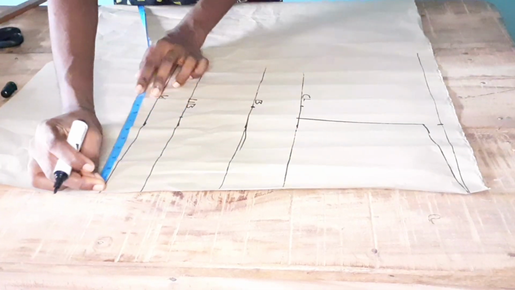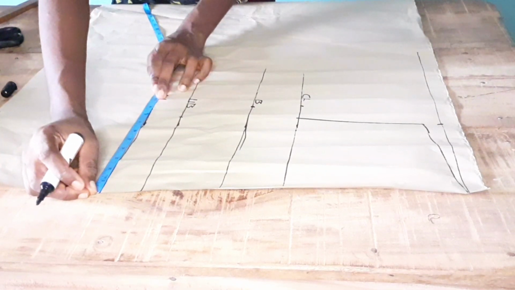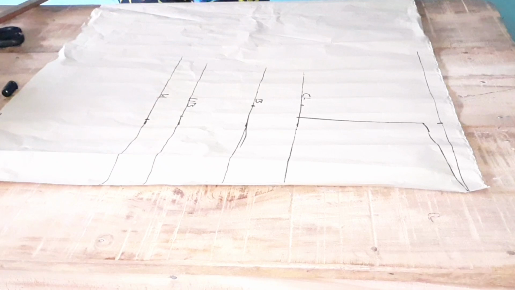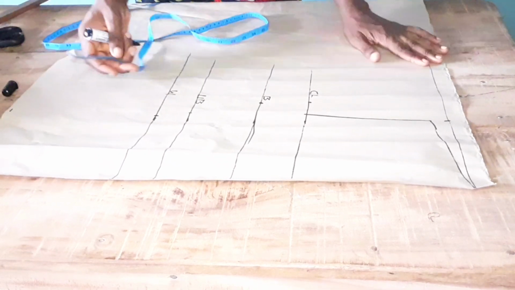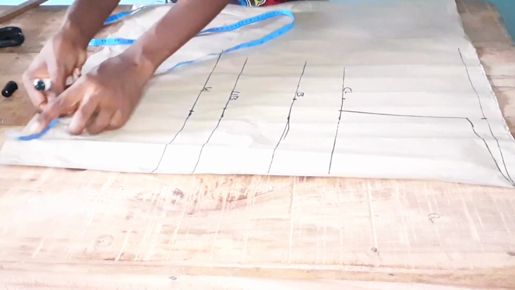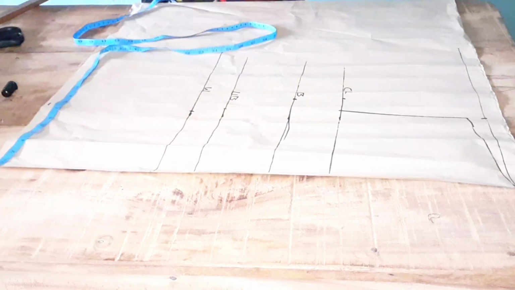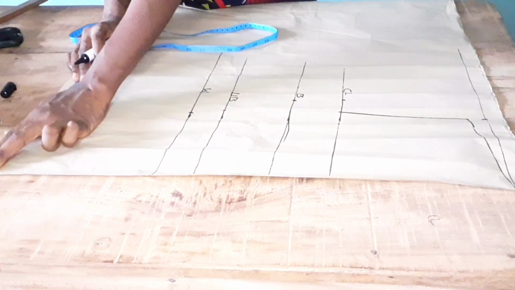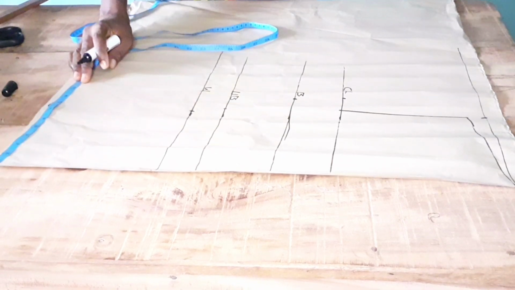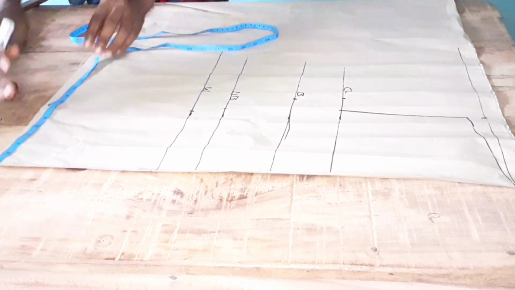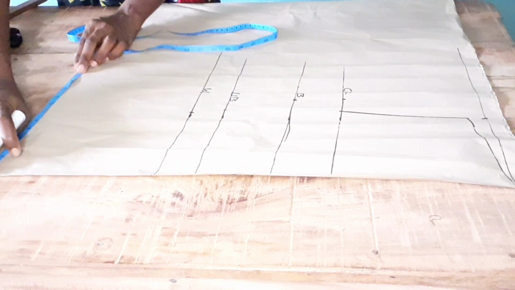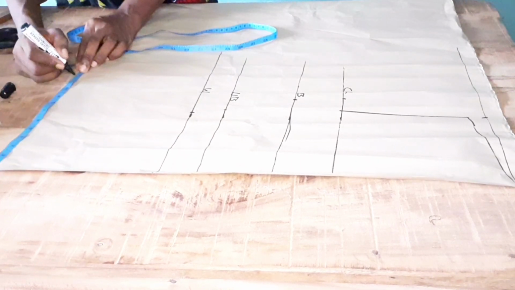My waist divided by 4 is 7.5. Then my blouse length depends on how free you want it to be at the jam part. You can use your hip divided by 4. So my hip divided by 4, I have 10. You can use 10 or you can increase it to 11 or 12, depending on how free you want it to be at the jam part. So here I'm using 12.